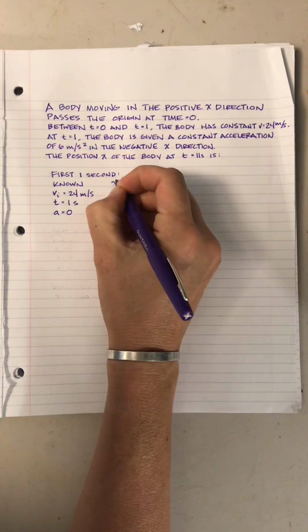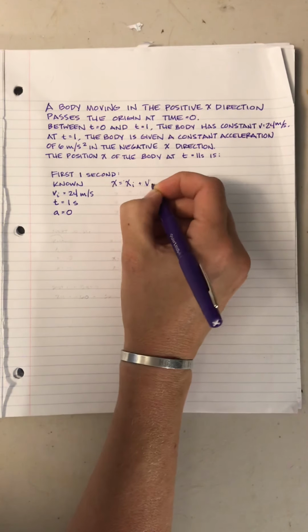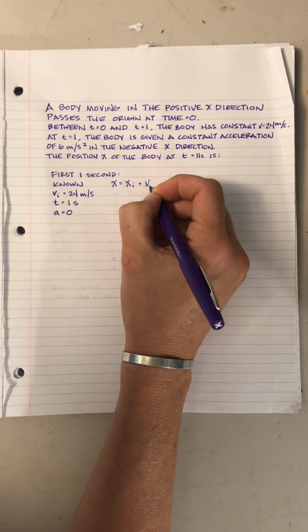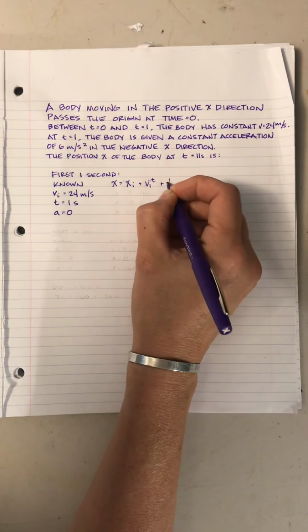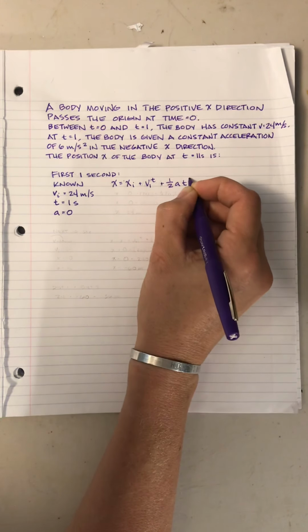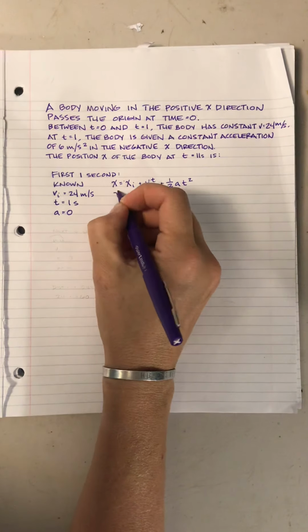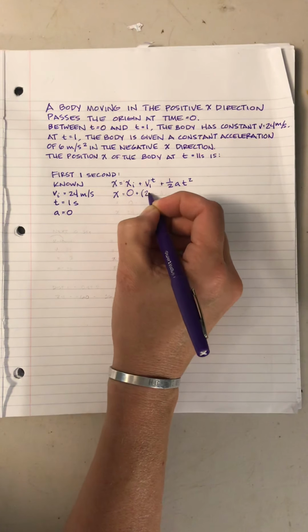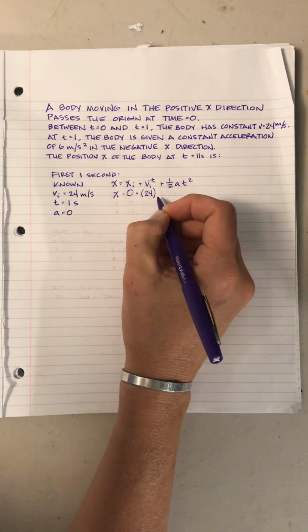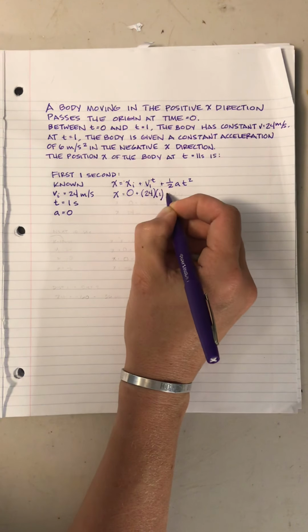Okay, so we can use this formula, x equals x initial plus velocity times time plus 1/2 a t squared. We can simplify this. Well, that's 0, right? Here's 24. Here's 1.